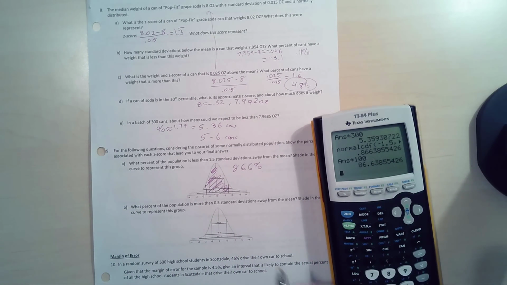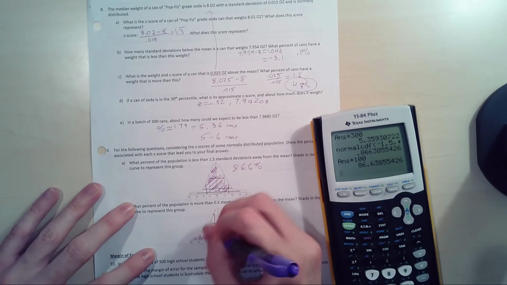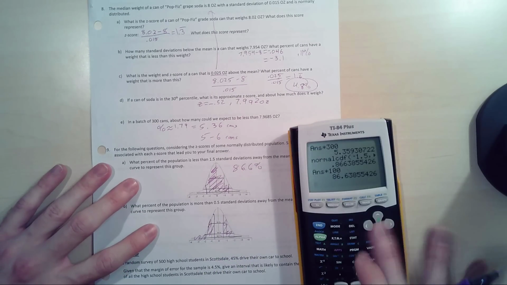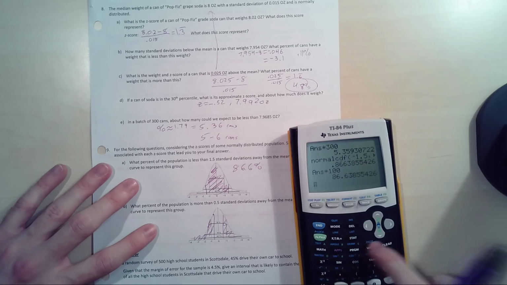Ooh, this is interesting. So it's 0.5 away, so we've got to figure out what this value is, but then actually subtract it from 100 because we need all of this. The calculator can't really do that, so the calculator is only able to find the middle. So we're going to do 100% minus that value in the middle.